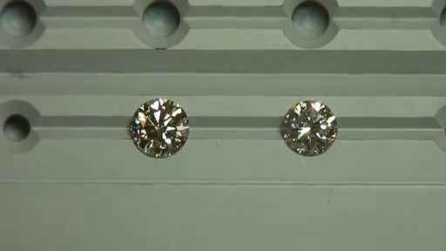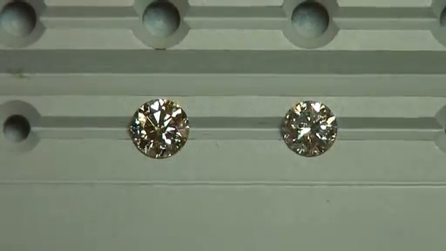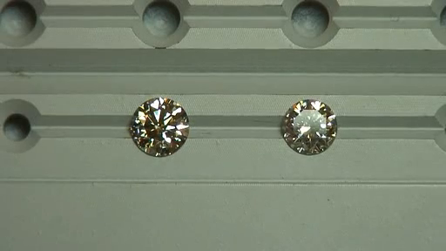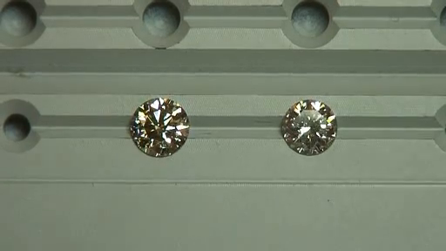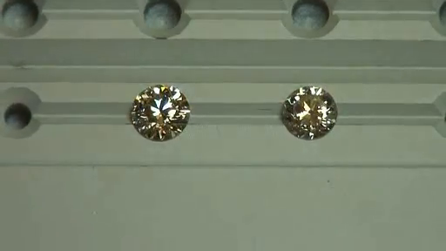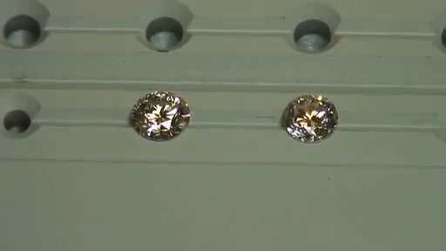And of course we can make our visual quality assessments here. We can see the higher brightness, the more reflections of light coming out of the diamond on the left than the diamond on the right.